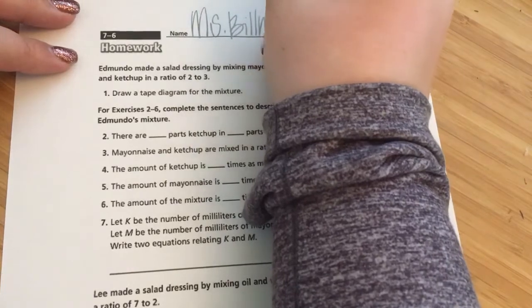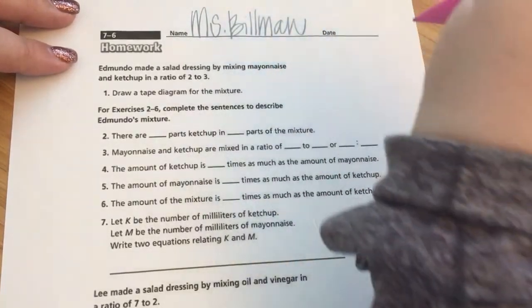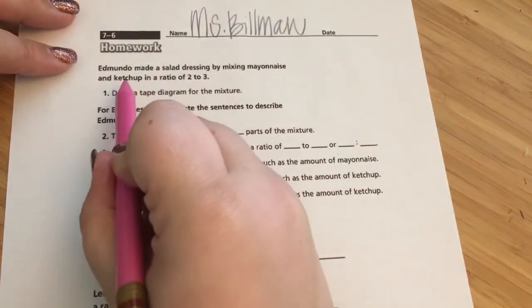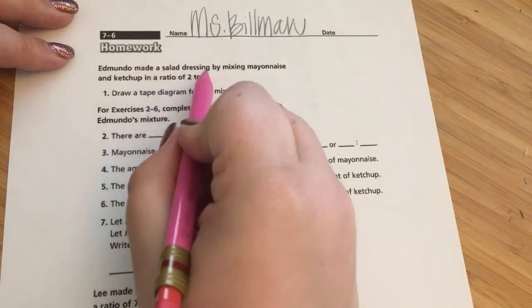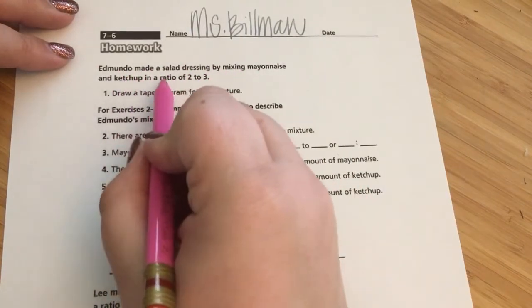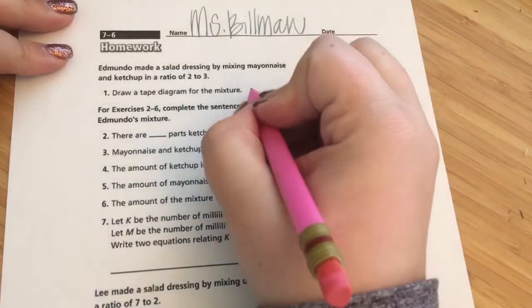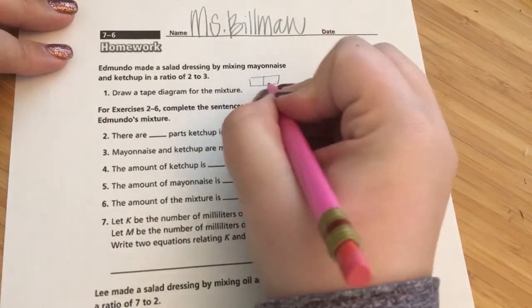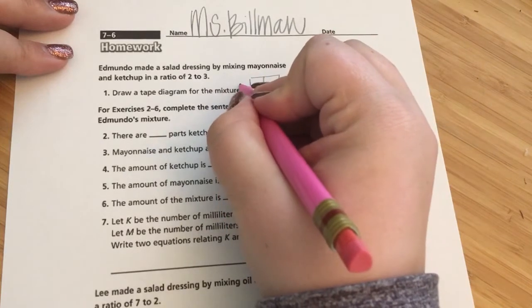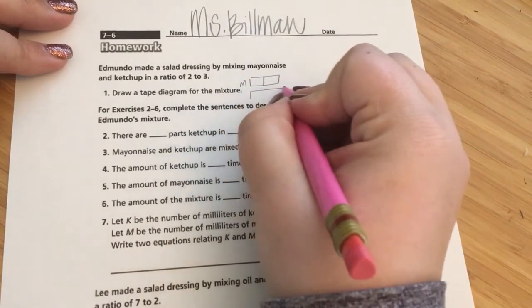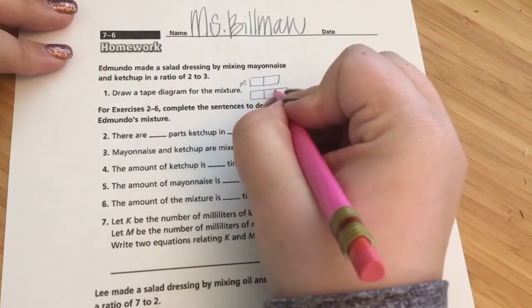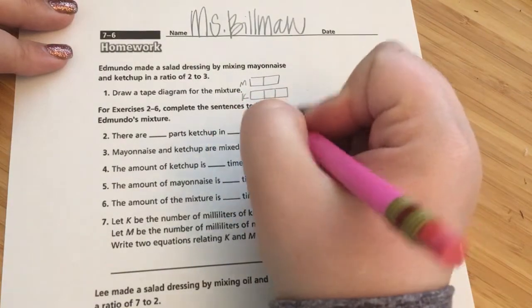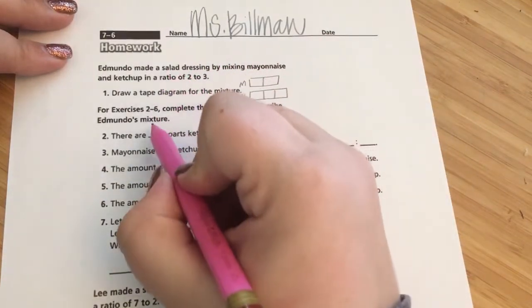We're going to be using tape diagrams for these questions, specifically 1 and 8. Edmundo made a salad dressing by mixing mayonnaise and ketchup in a ratio of 2:3. So I draw the first one out, and it has 2 blocks, and I'm going to label that with an M for mayonnaise. The next one will have 3 because that's ketchup. I'm going to use that tape diagram for the rest of this.